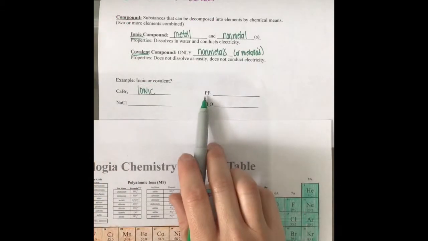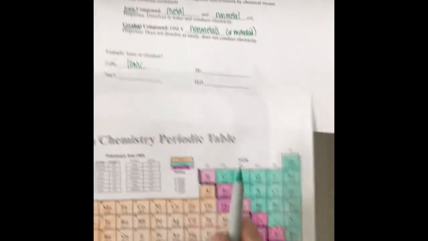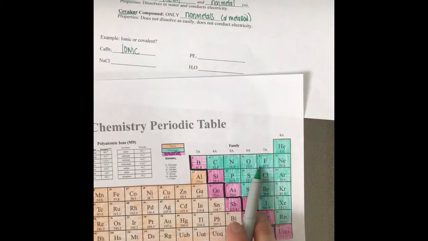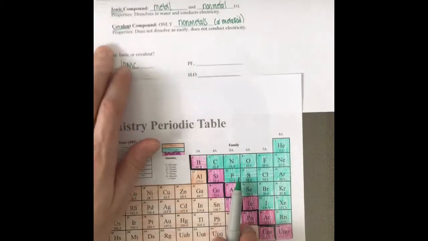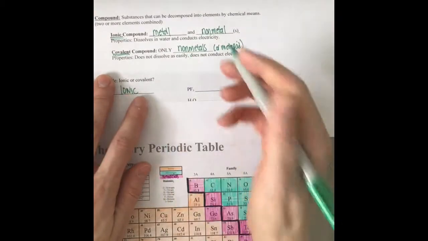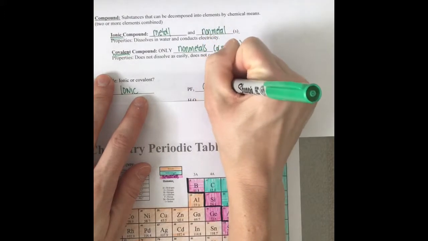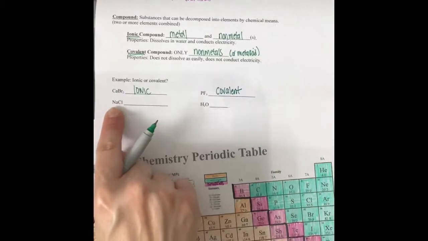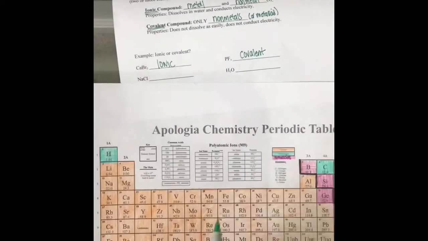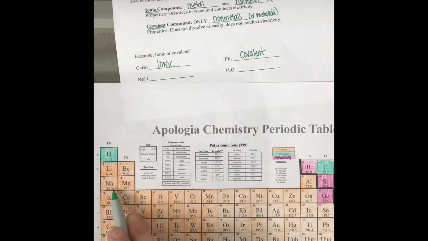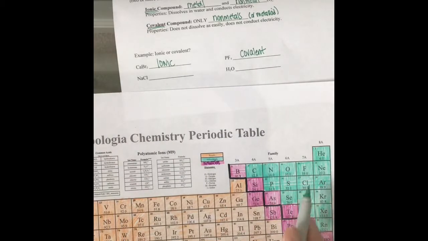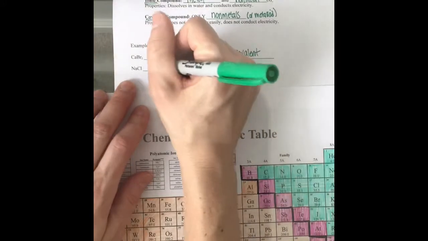In this example, I have phosphorus and fluorine. Phosphorus and fluorine are both the same color, meaning they're both non-metals. When I have only non-metals, this is covalent. Sodium chloride. Sodium is a metal. Chlorine is a non-metal. I have one of each. What should I call it?